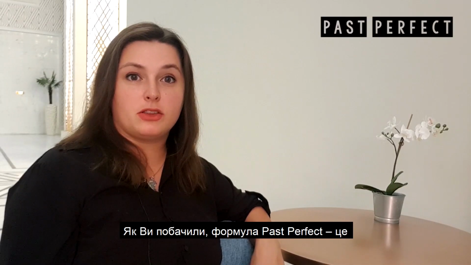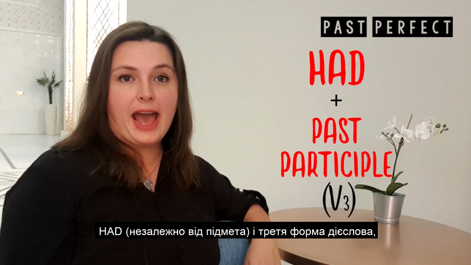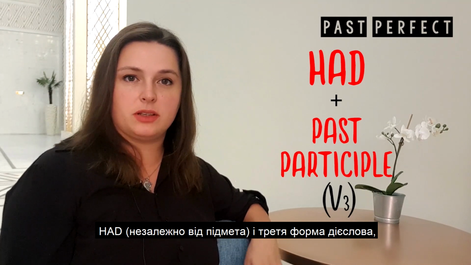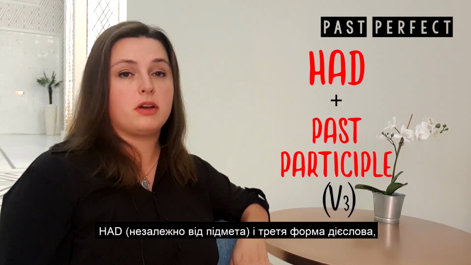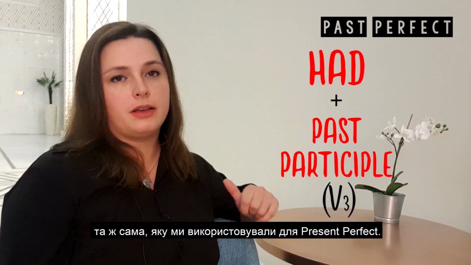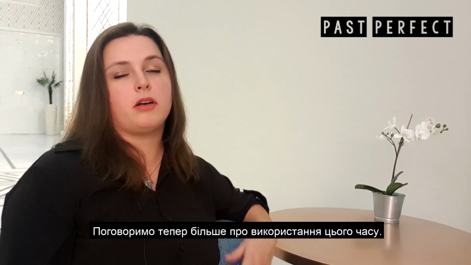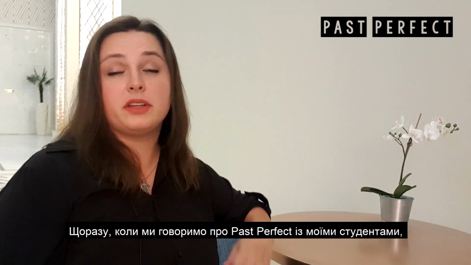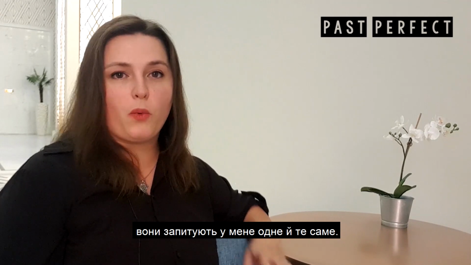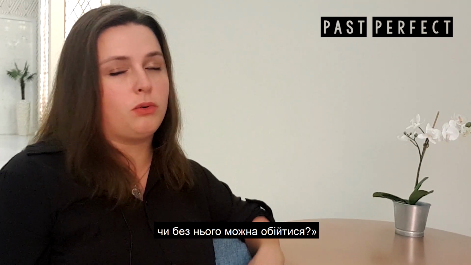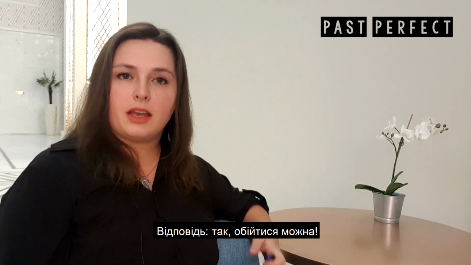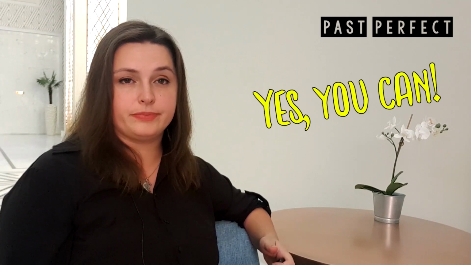So, as you can see, the formula for past perfect is had, irrespective of the person, plus past participle, or the third form of the verb, the very same form we were using in present perfect. Now let's talk a little bit more about the use of this tense. Whenever I cover it with my students, all of them ask me the same question. Is it actually necessary to use past perfect, or can I do without it? The answer is you can.